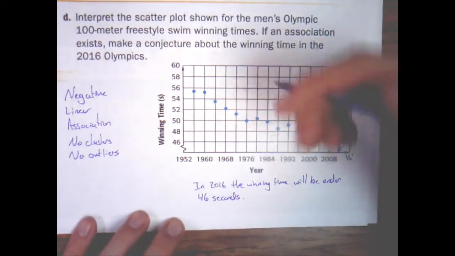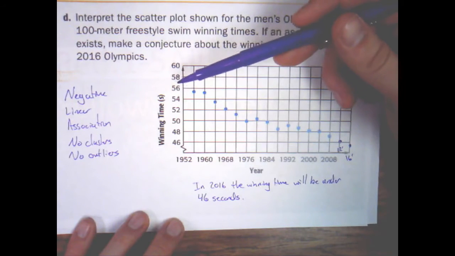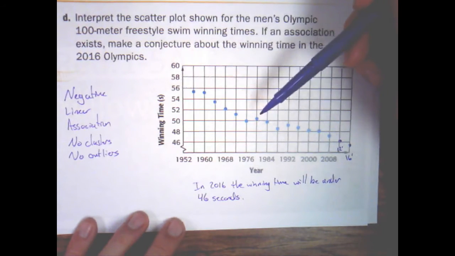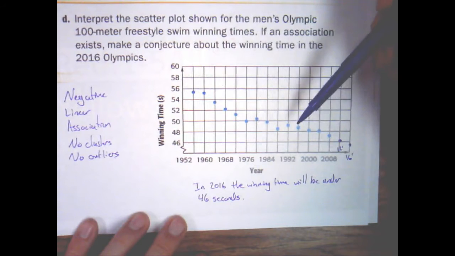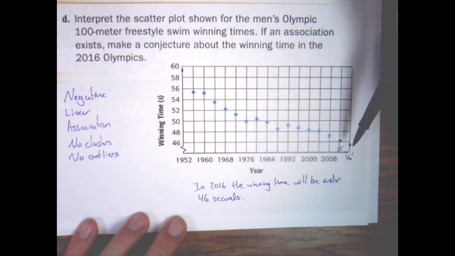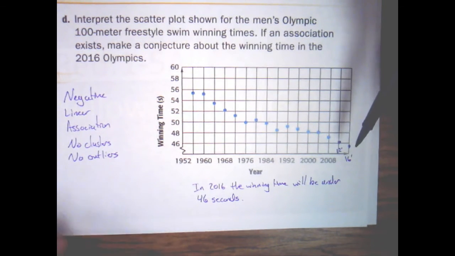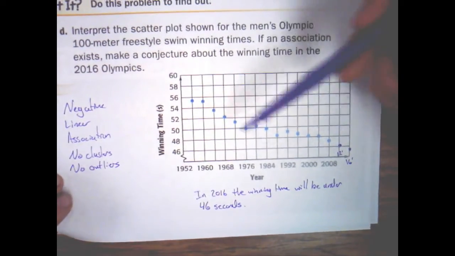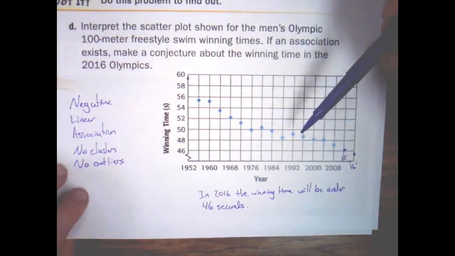So this is the power of a scatter plot. It gives me a very clear, very quick picture of what the data is doing, and then it allows me to make a conjecture or a guess about the future based on the past.